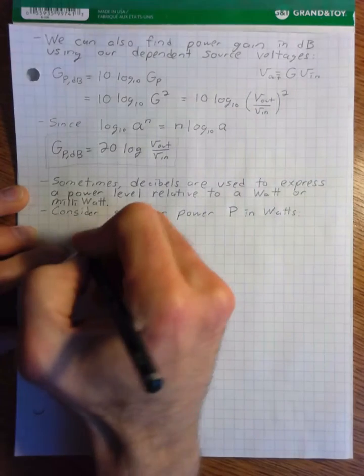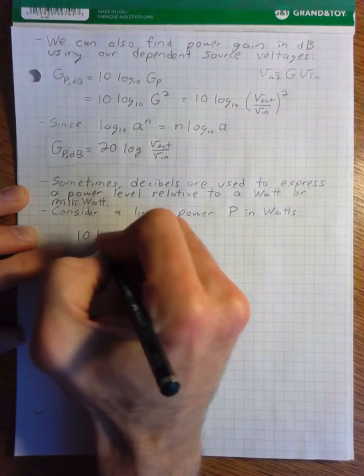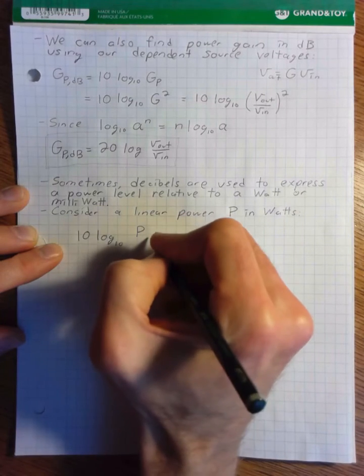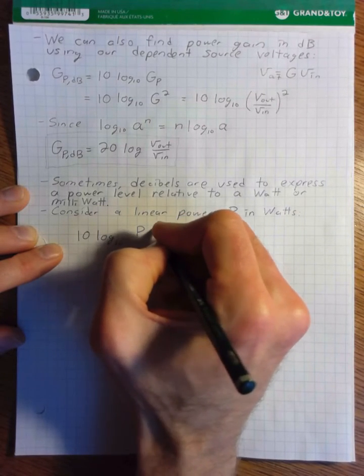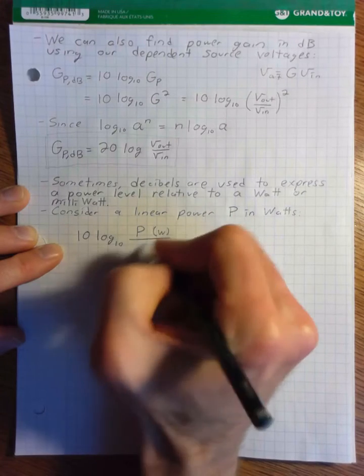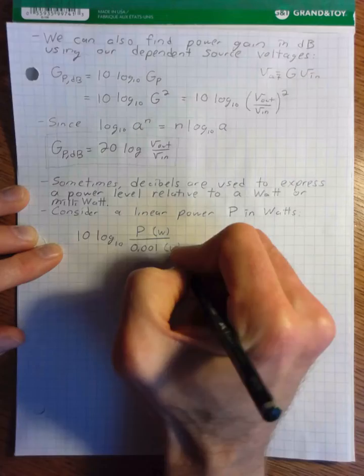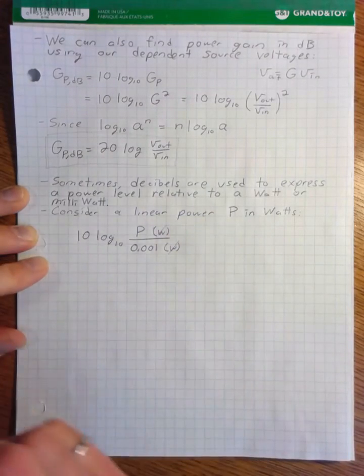So if we took 10 log 10 of P, which has units of watts, and we divided it by a milliwatt, which also has units of watts, these watts would cancel.